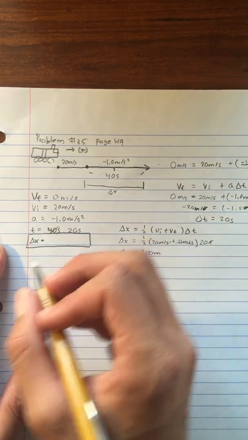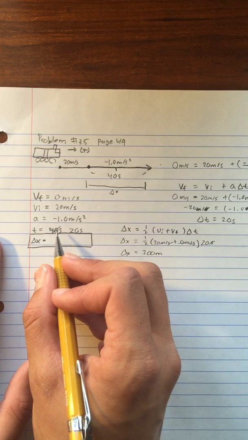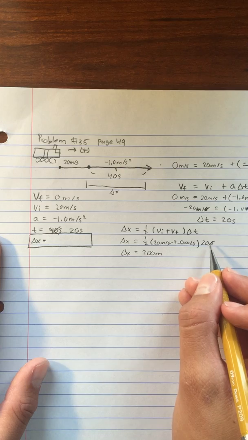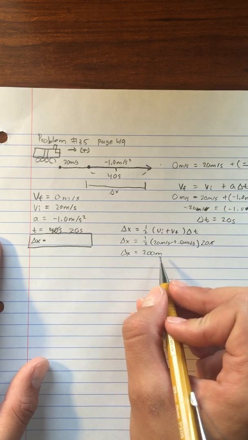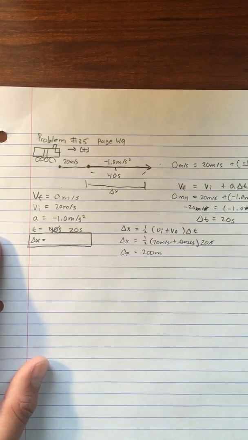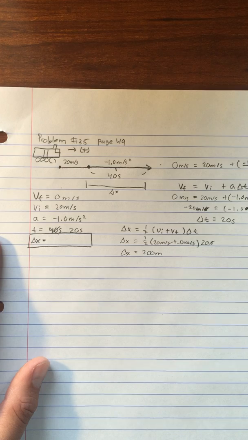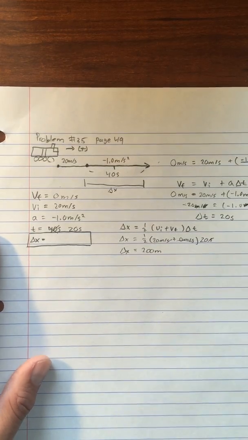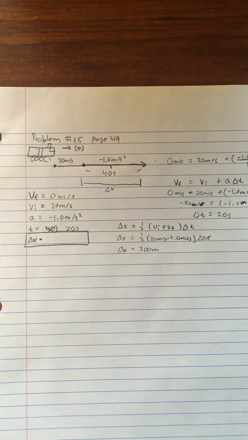So what happens is, if you took this 40 seconds that was given in the problem and used it for this change in time here, your total would have been 400 meters, double what it actually is, because our train is only moving for 20 seconds, but by putting in the 40, you're saying that it's continuing motion for 40 seconds, which would be incorrect. So that's why we had to find out what the true change in time was. So yeah, it's really important.